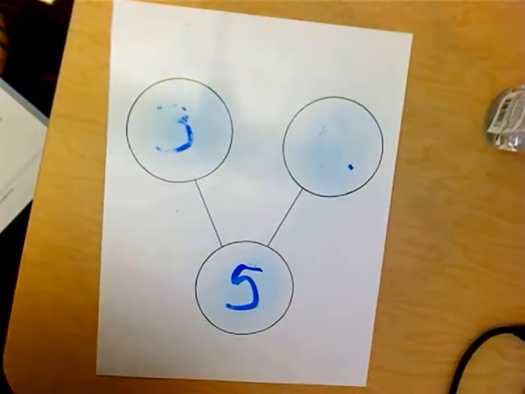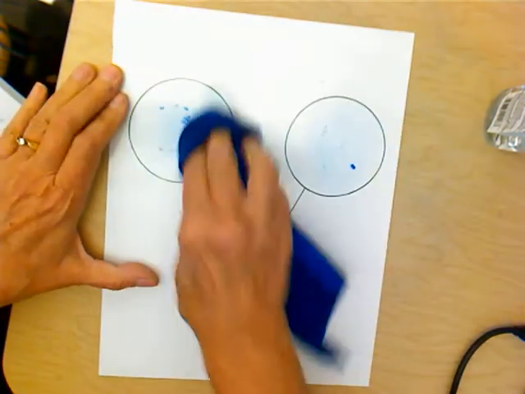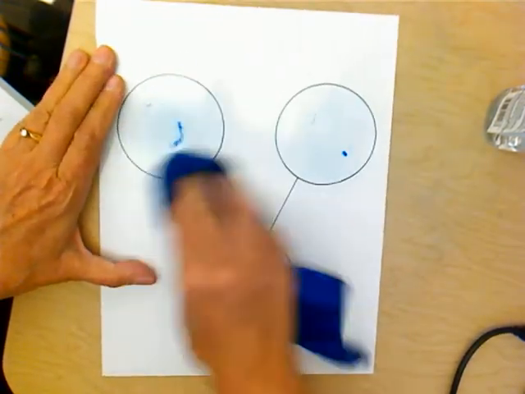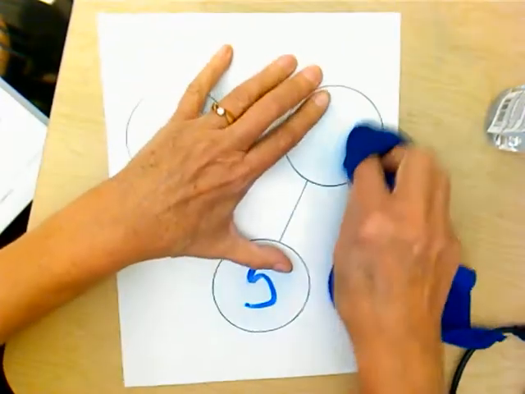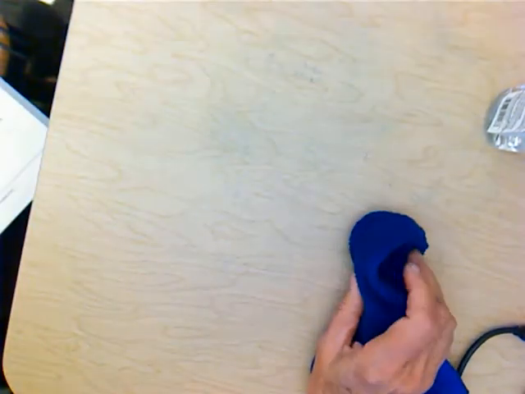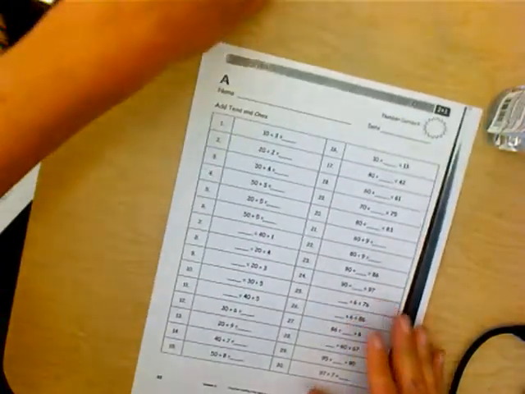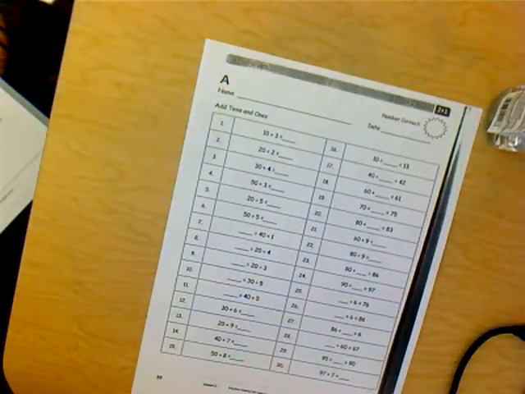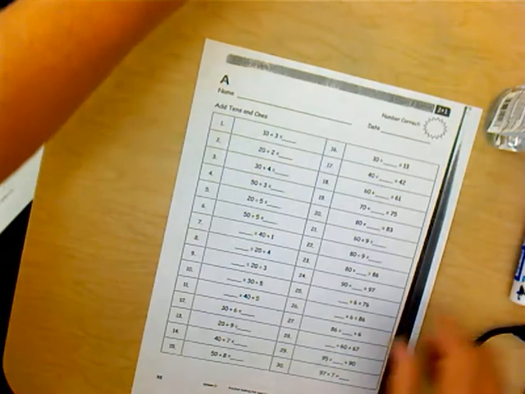Okay, now we're going to do another little sprint. Yesterday we did some sprints, and we're going to do a sprint again today, practicing the things that we have looked at so far in this lesson.